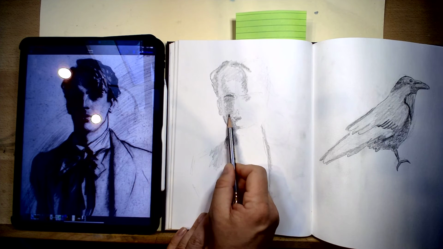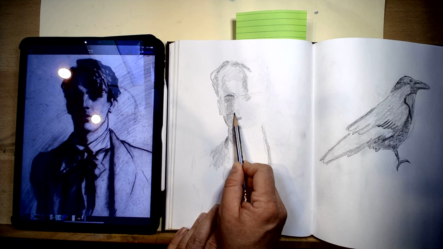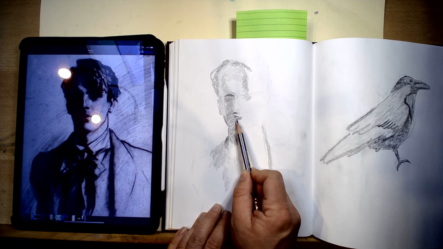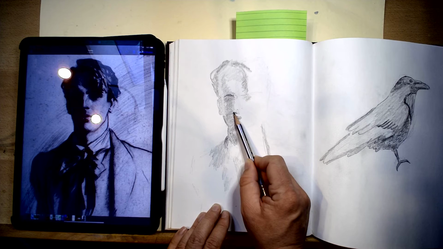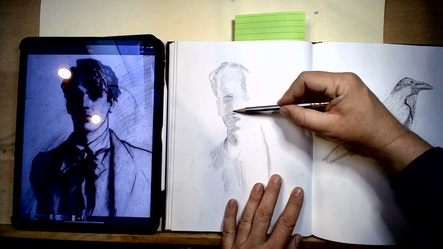Okay, so this comes around. Here's the top, here's the upper lip shadow. And the lower lip shadow is going to come like this. Yeah, that looks about right. Okay. And then this will go up into that nose shape.